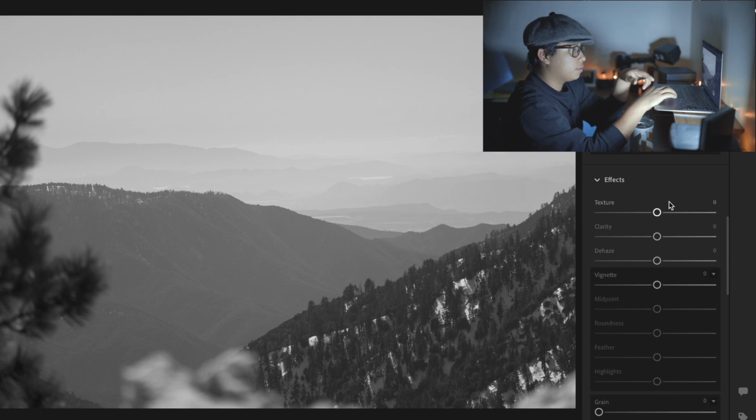All right, let's go back to the textures, which are effects. We can add a little bit of texture, which just adds like a little type of contrast. Clarity, let's up the dehaze a little bit just to bring back a little bit of the details in the fog.